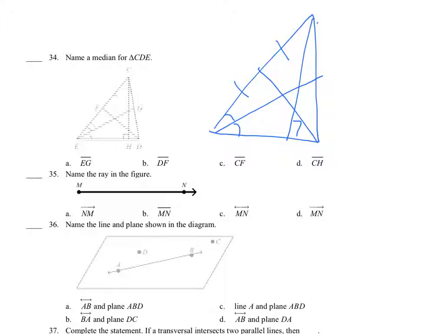One of them is a median. The triangle is CDE, and then we have F here, G here, and H here. Well, you'll remember that a median separates the segment into 2 congruent segments, and that we have right here. So this segment is the median, which would be FD or DF.